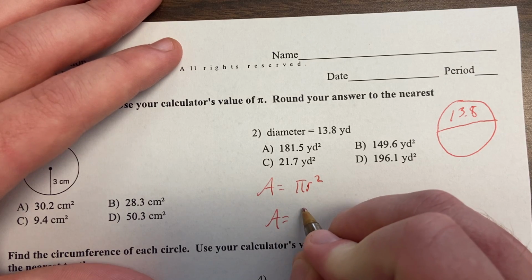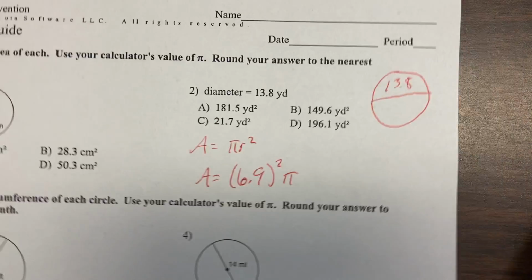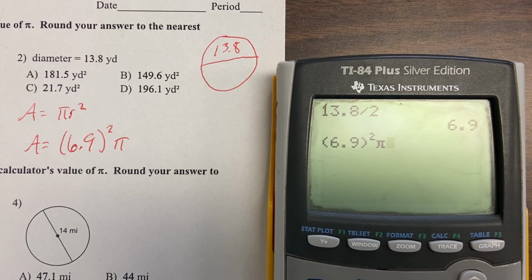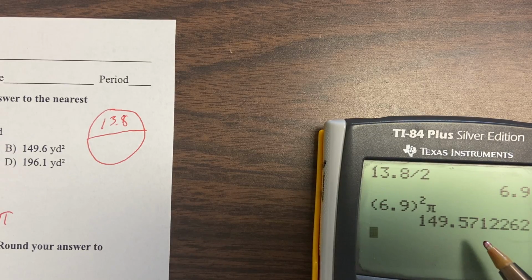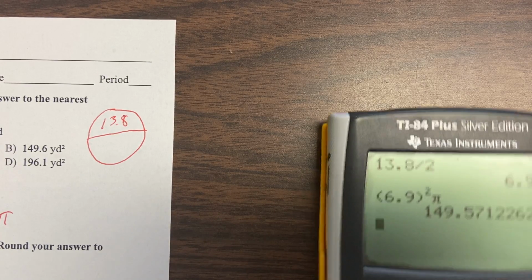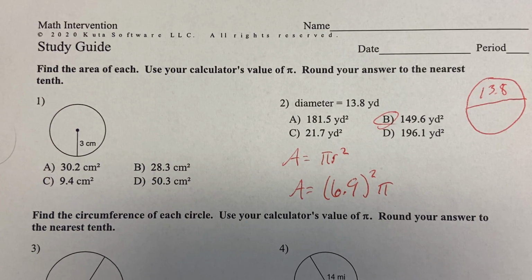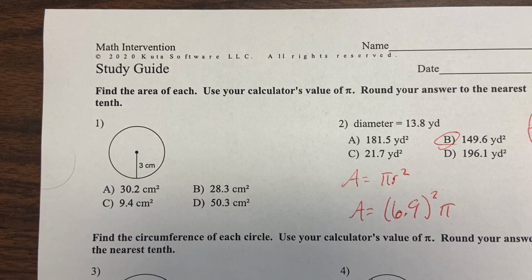So area is equal to 6.9 squared times pi. From there, I'm going to put all of that in my calculator, 6.9 squared, and use the value of pi from our calculator. We hit enter. It gives us 149.57. Remember, it is asking us to round our answer to the nearest tenth. So one decimal place will allow us to round this 5 up to a 6. And it looks like we should have had answer B there. Number 1 is a very similar process, but instead of having to cut in half because we have the diameter, number 1 actually gave you the radius.